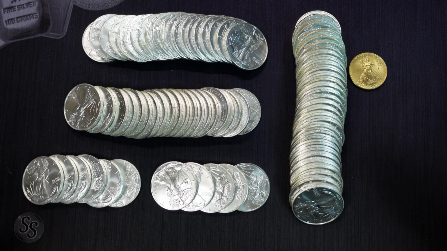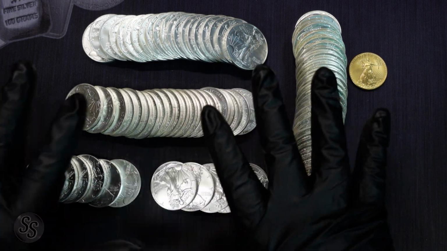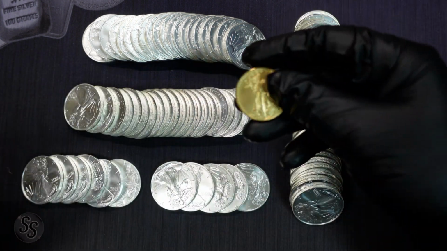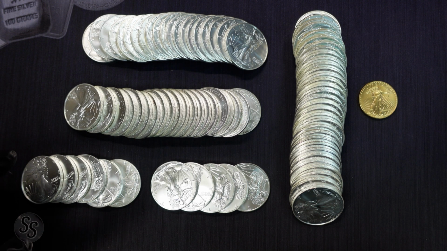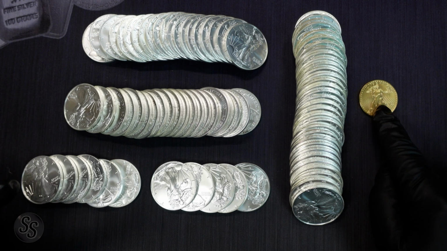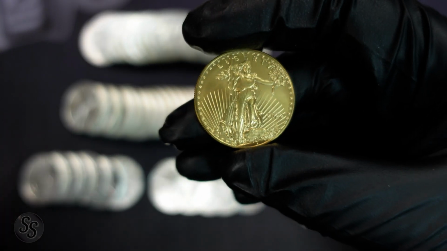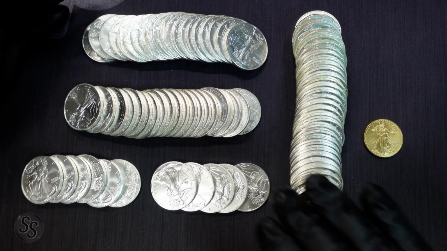So like I said at the beginning of the video, right in front of us, we have the gold to silver ratio of 83 to 1. These are 83 1 ounce silver eagles, 1 ounce gold eagle. And this is where it's really eye-opening, it's kind of mind-blowing even, if we were to use premiums to do this math, let's say we would take how much it costs to buy one ounce gold eagle and use that same money to buy silver eagles. How many silver eagles could we get?